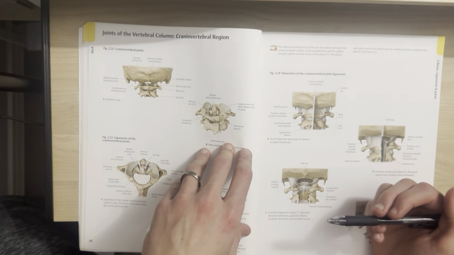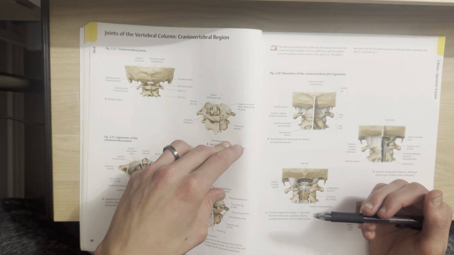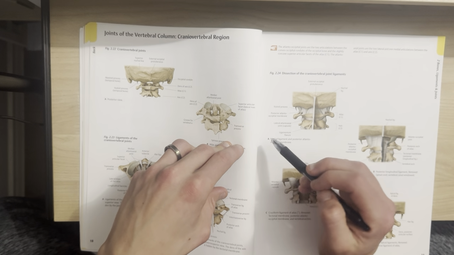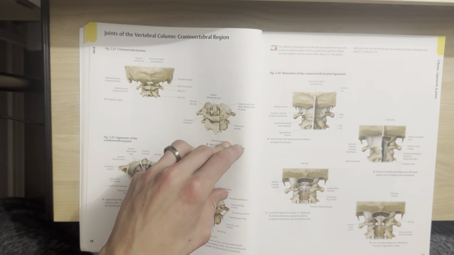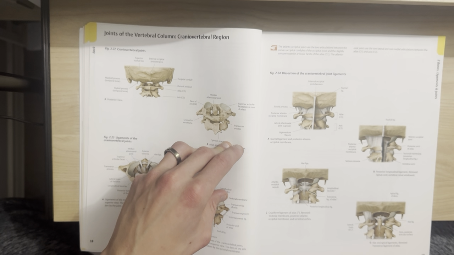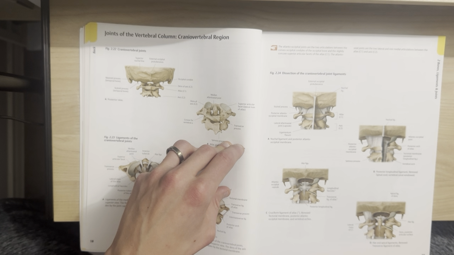Dissection of the craniovertebral joint ligaments. Let's read this little point up here. The atlanto-occipital joints are the two articulations between the convex occipital condyles of the occipital bone and the slightly concave superior articular facets of the atlas. The atlantoaxial joints are the two lateral and one medial articulations between the atlas, C1, and the axis, C2.